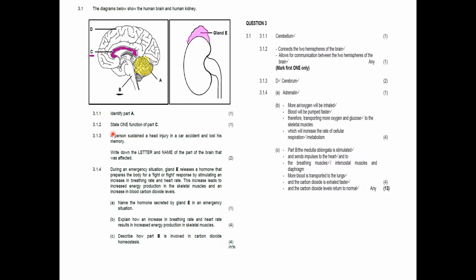3.1.2. State one function of part C. They only want one function. We can see C is the purple part. That is the corpus callosum. The corpus callosum, we know, links the right and the left hemisphere together and also allows for communication between these two hemispheres. This is the answer that they require. But they only want one, so you have a choice of which one to remember and learn.